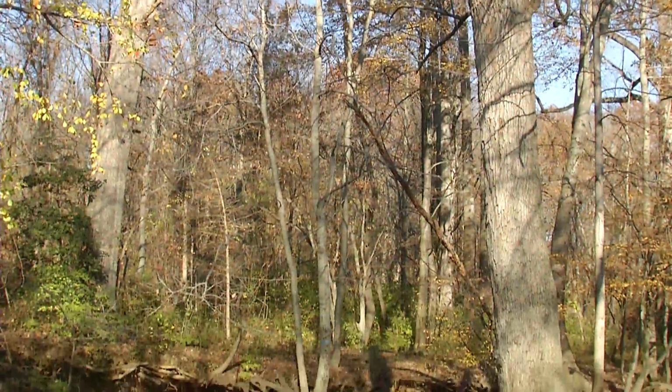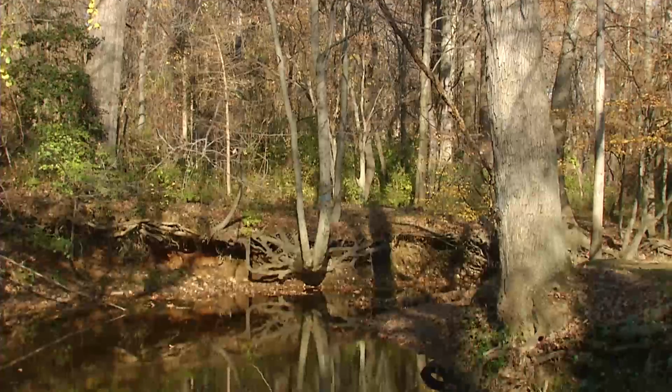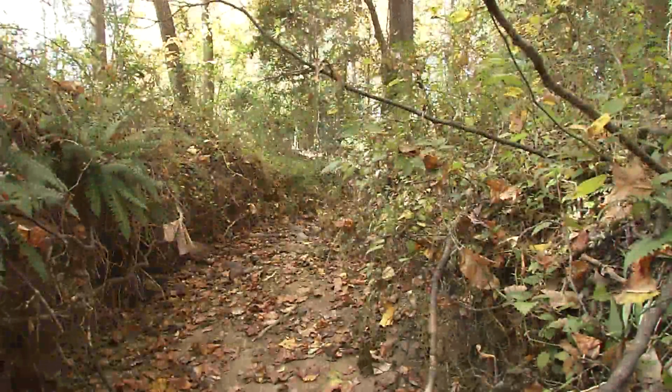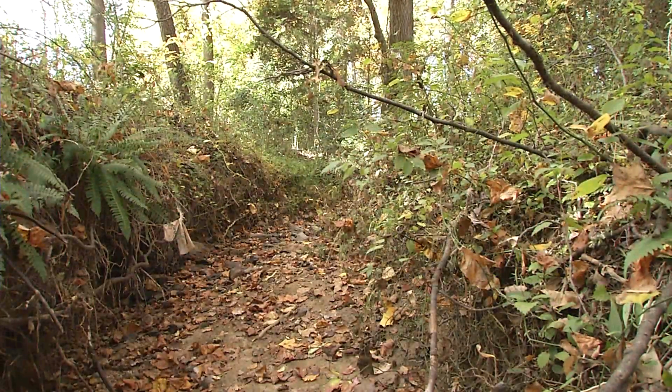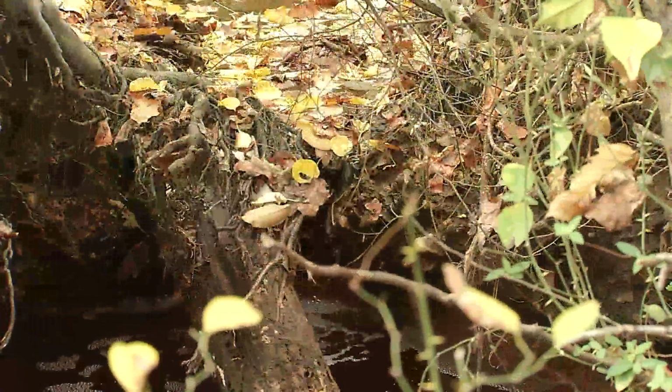We're here today to talk a bit about streams and why we restore streams, which streams we select. This stream we're standing in doesn't have any water, and that's okay. It's an intermittent stream, which means it only flows when there's lots of rain.